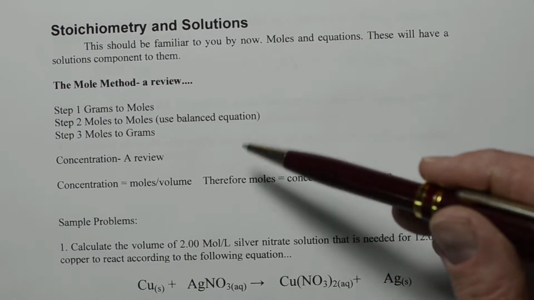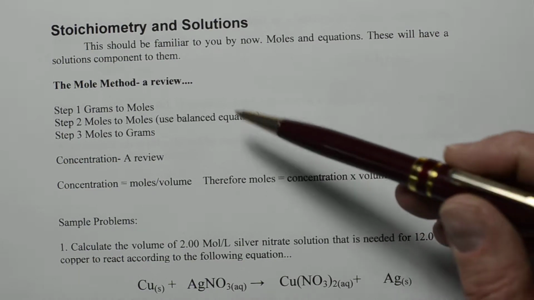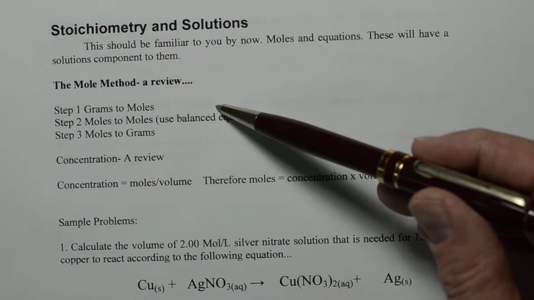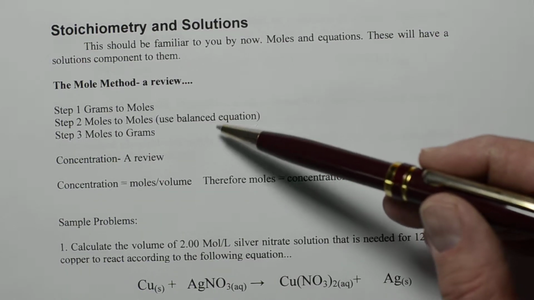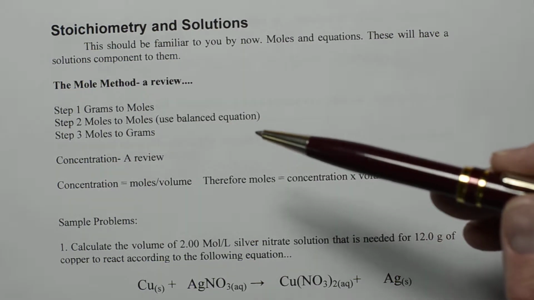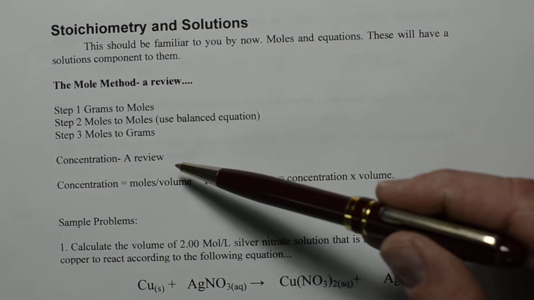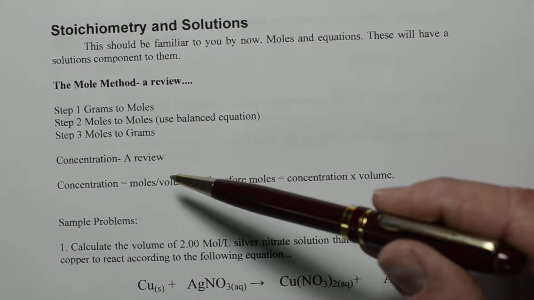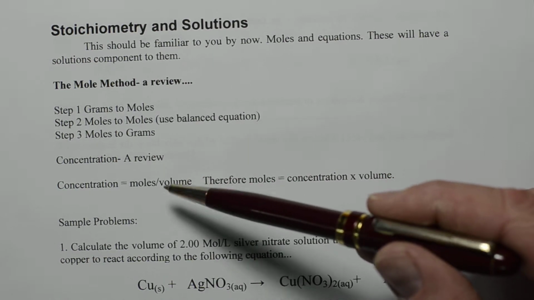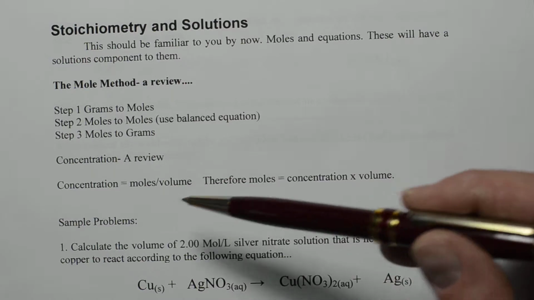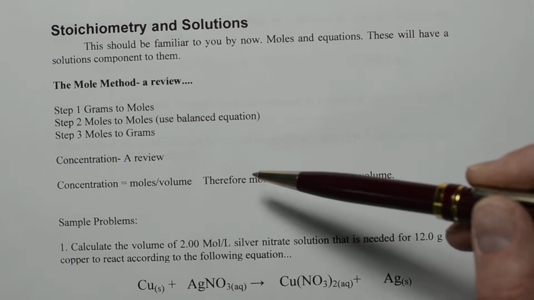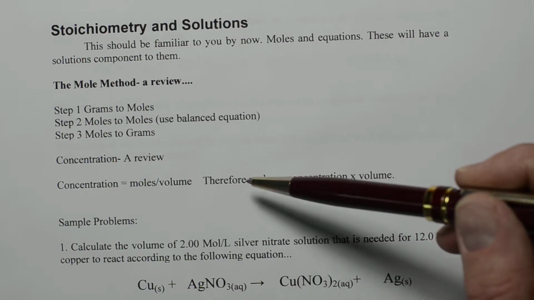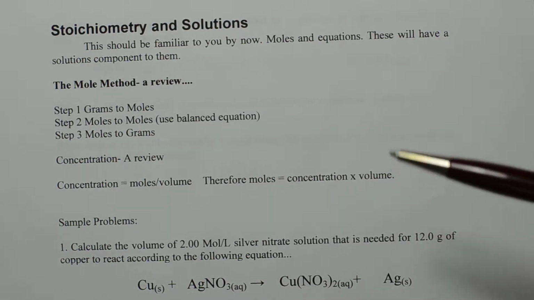Well, we're going to take this and just change it slightly. We're going to change steps either 1 or 3. And here we're going to either come up with a concentration, or we're going to come up with a volume, or something of that nature. Just a review of concentration. Concentration is usually, in what we're going to deal with, moles per unit volume. However, it could be some other units, but for now we're going to use moles per unit volume, and therefore moles would be just concentration times volume.